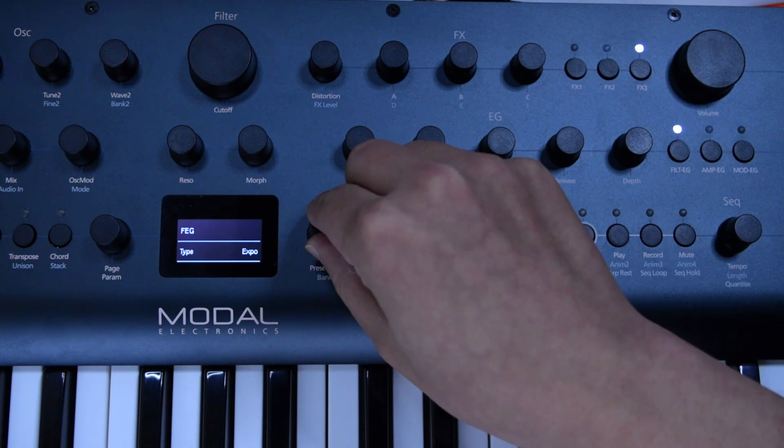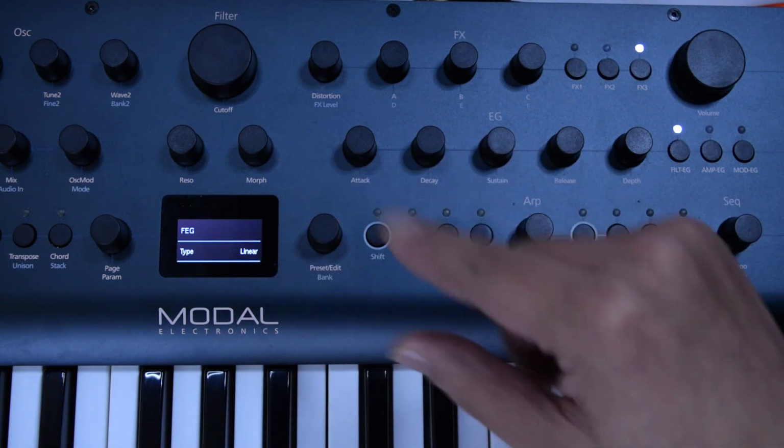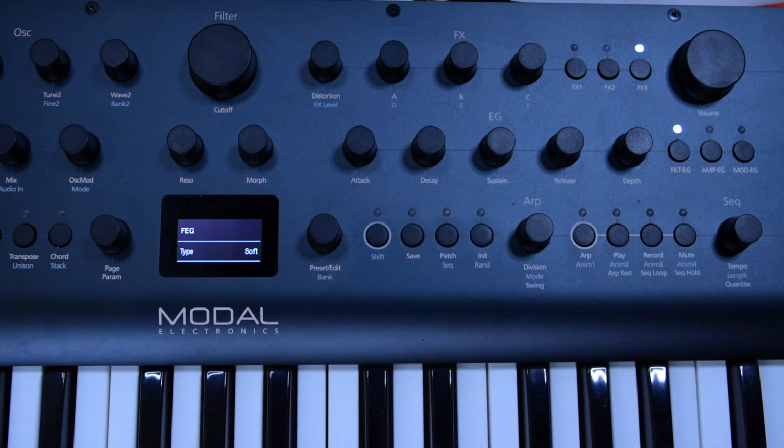We start with expo. The next one is going to be the snappy. What is a snappy? Snappy is a fast attack and a fast decay. So again, all of this just messes with the curves and the times of the different envelopes. So snappy is a very cool envelope to create percussive sounds, or maybe plucks, for example, because you have a fast attack and a fast decay. Right? Pretty simple.